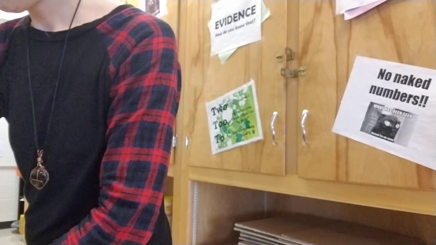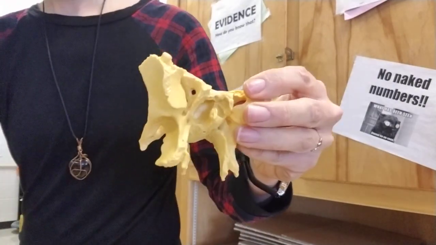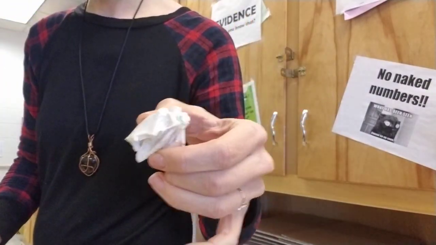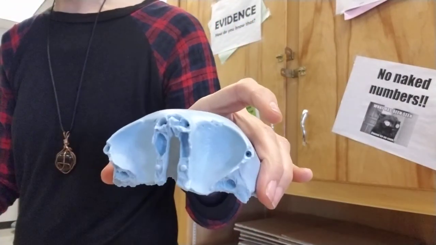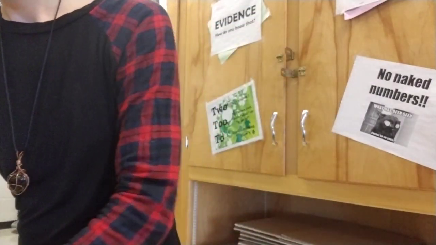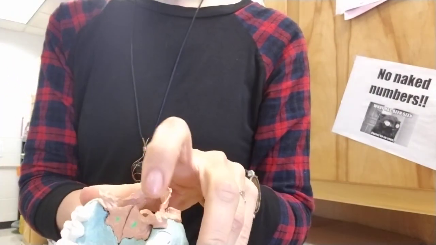Vomer. Zygomatic. Sphenoid. Ethmoid. Frontal. Occipital. Maxilla. Nasal. Palatine.